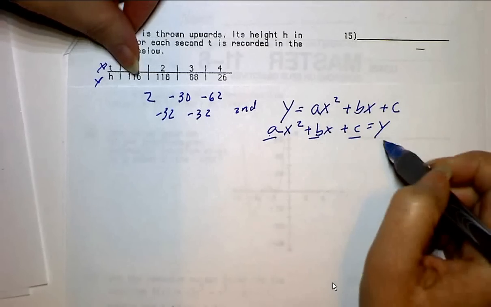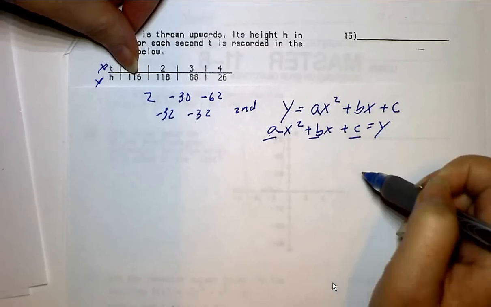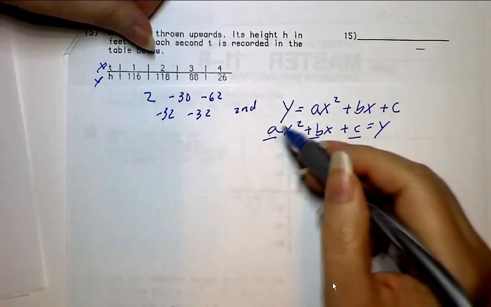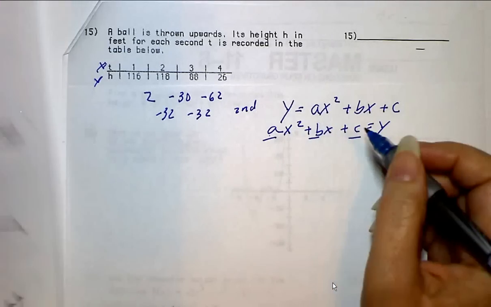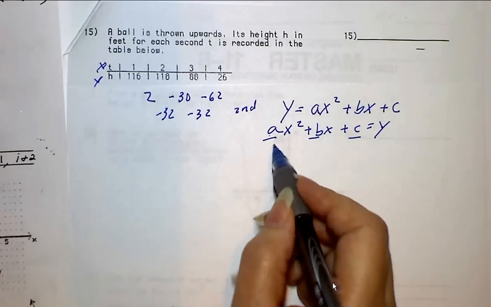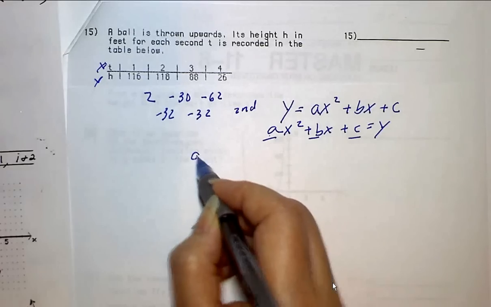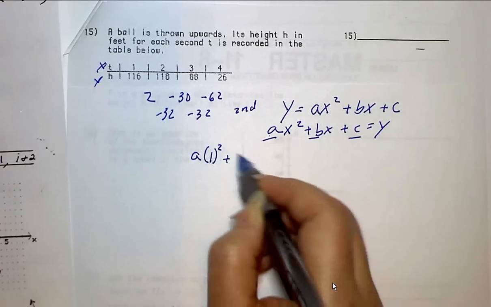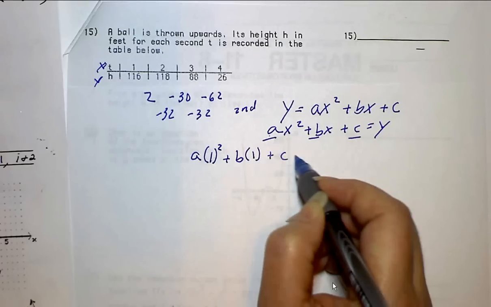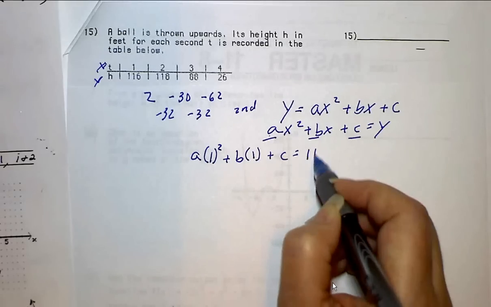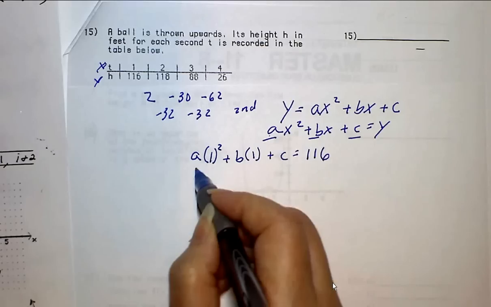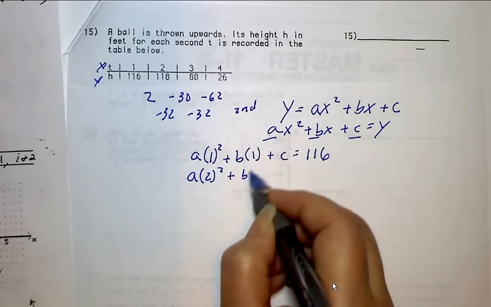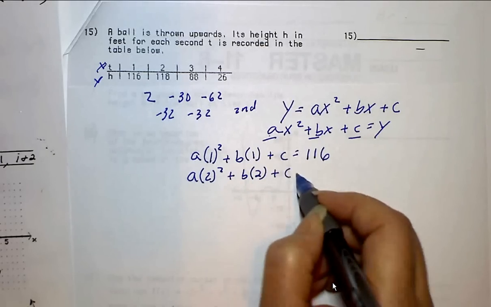So I want you to stop the tape, and I want you to set up your 3 equations by putting them in. So the first equation you had was a, and then we had 1 squared plus b times 1 plus c is equal to 116. Then the second one is a times 2 squared plus b times 2 plus c is equal to 118.